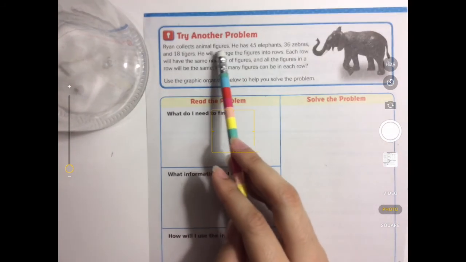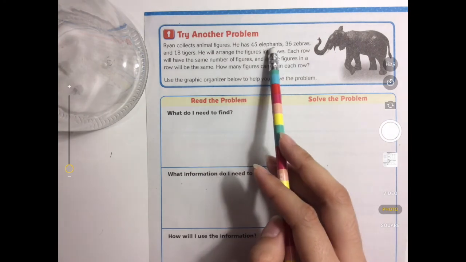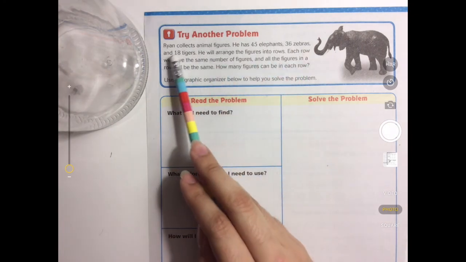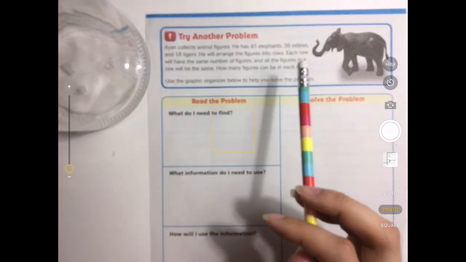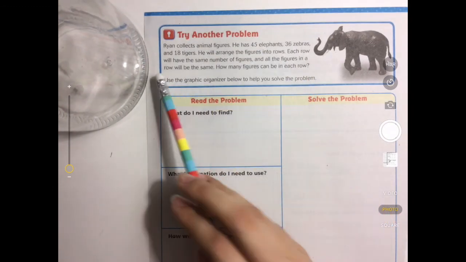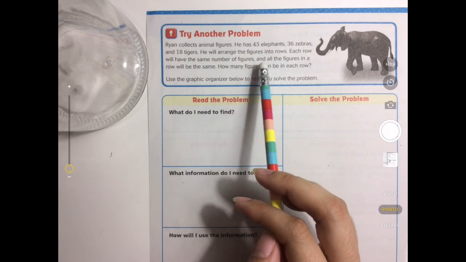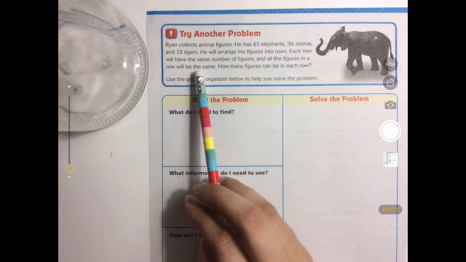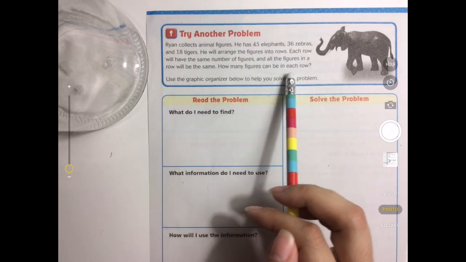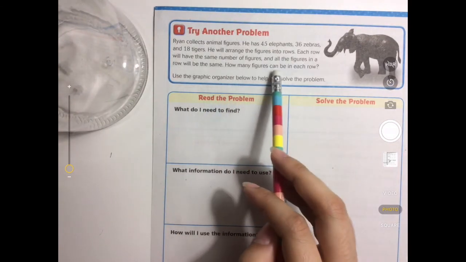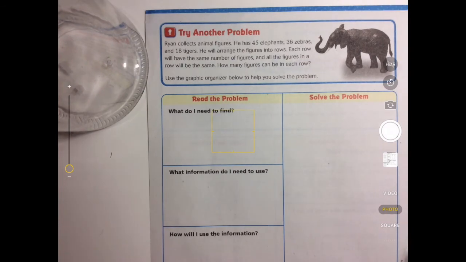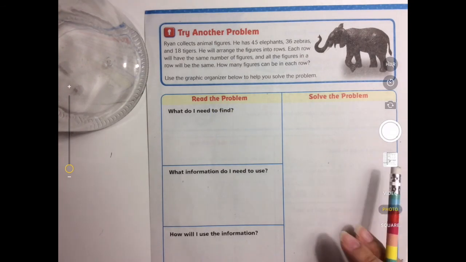Ryan collects animal figures. He has 45 elephants, 36 zebras, and 18 tigers. He will arrange the figures into rows. Each row will have the same number of figures, and all the figures in a row will be the same. How many figures can be in each row? So this is very similar to the one we had on the back of this page.